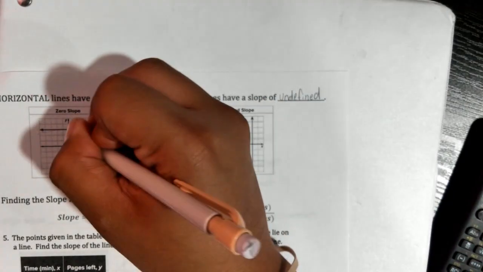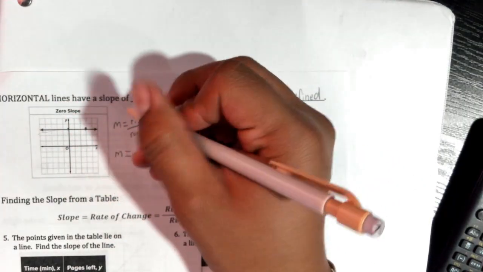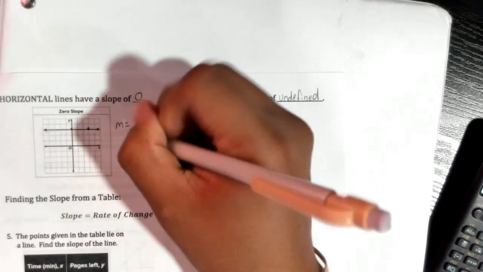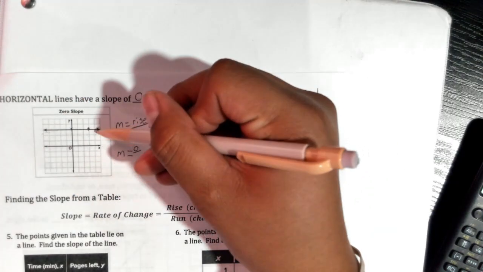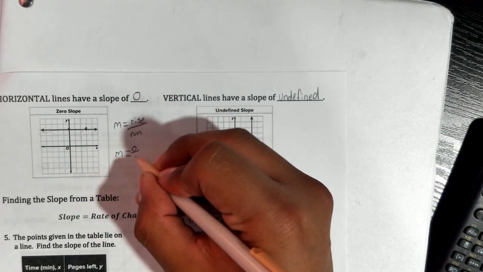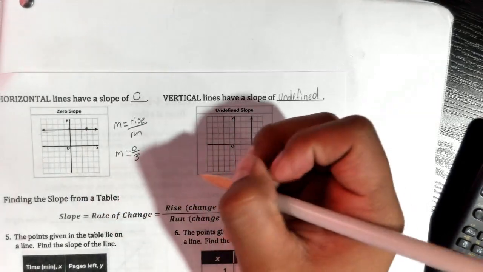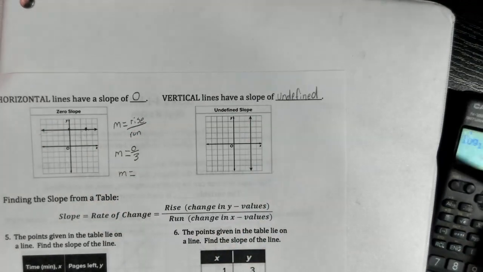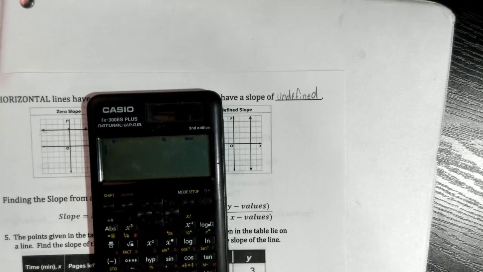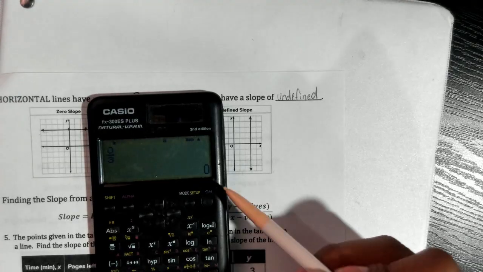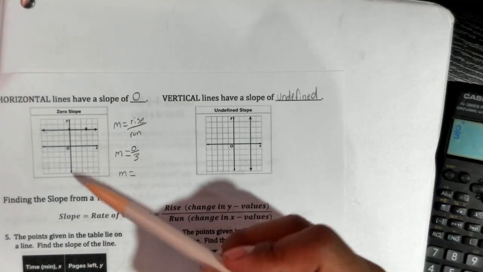But let's say I want to go here and I start here. My rise here would be 0, right? Because I don't go up or down. And then let's say I wanted to go to this point right here. I would go over 1, 2, 3 different times. So my run would be 3. And then we know that anything with a 0 on top is 0. And if we didn't, we put 0 into our calculator over 3 and we get 0. So that's why anytime you see a horizontal line, the slope is just 0.